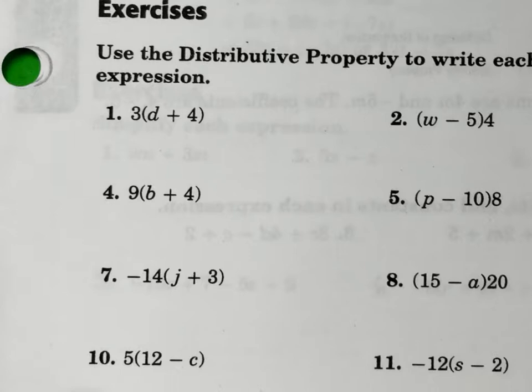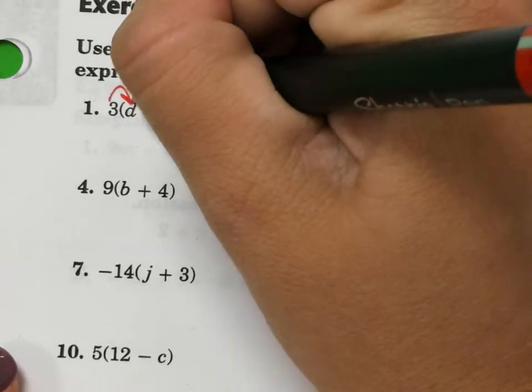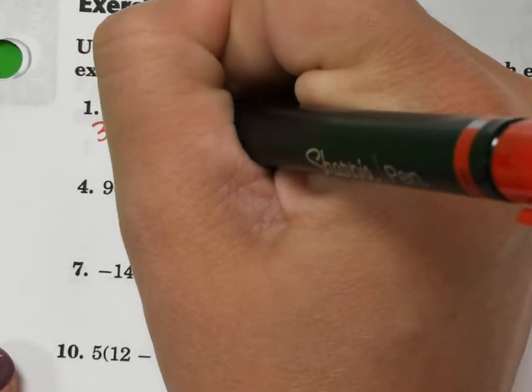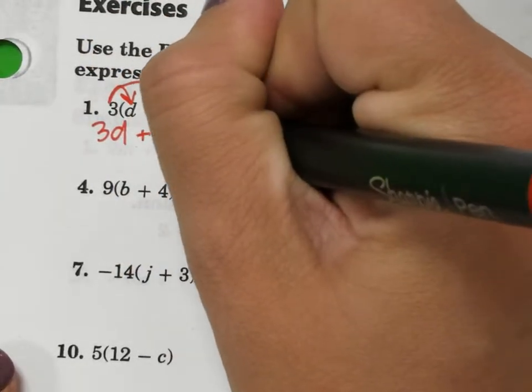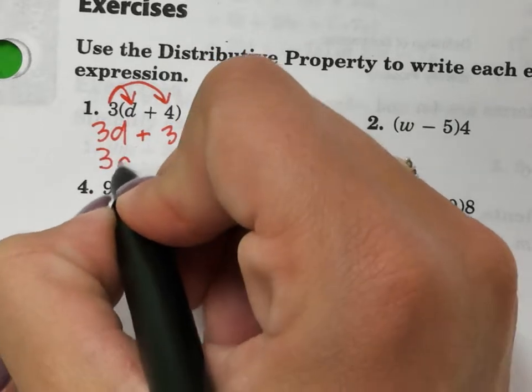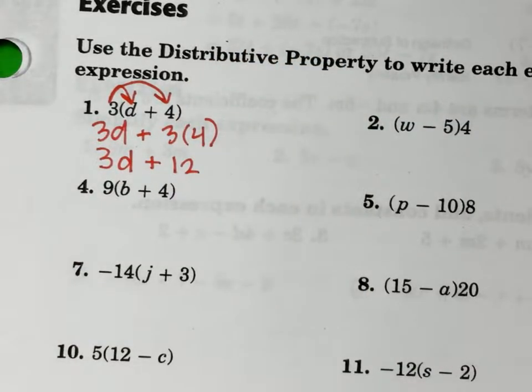Alright, so let's look at number 1. I have 3 times d plus 4. So if I distribute that 3 to my d and my 4, that means I have 3 times d plus 3 times 4. And then I can multiply my 3 times 4. So I have 3d plus 12. Questions?